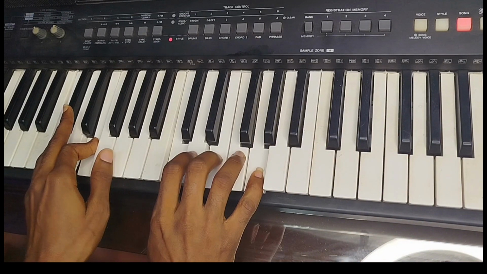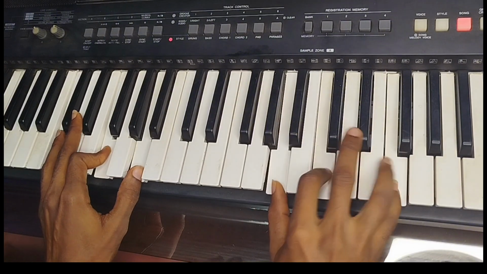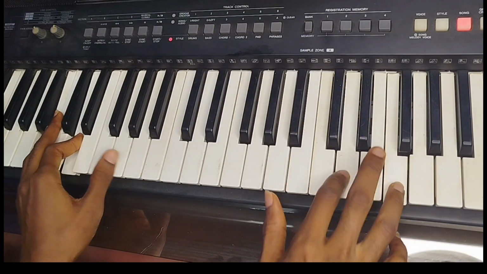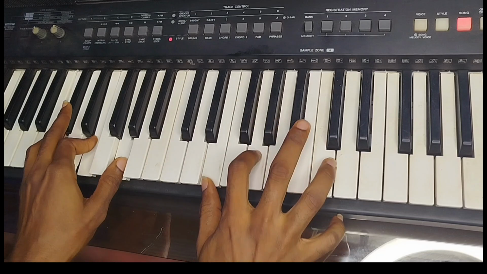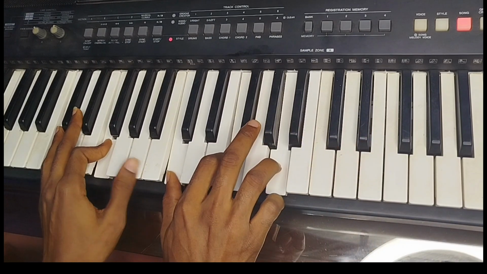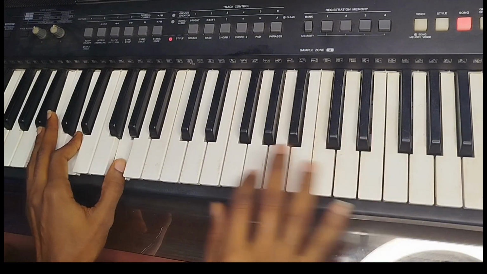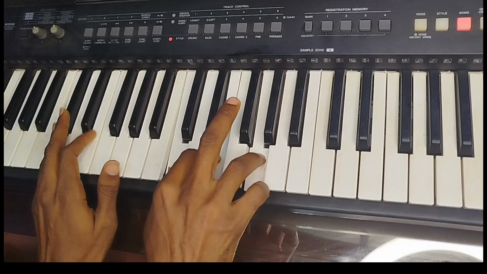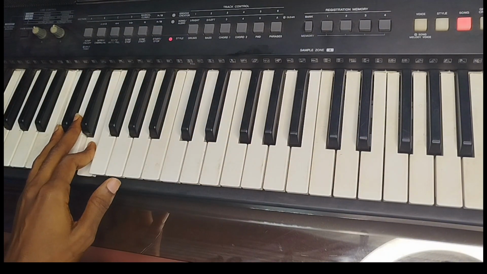Inversions. A simple 5, do, do, do, 5, 5, 5, so do. So you see, it's very simple.